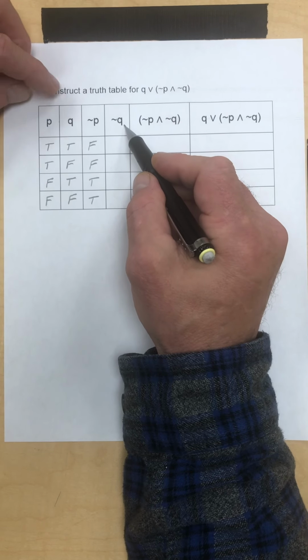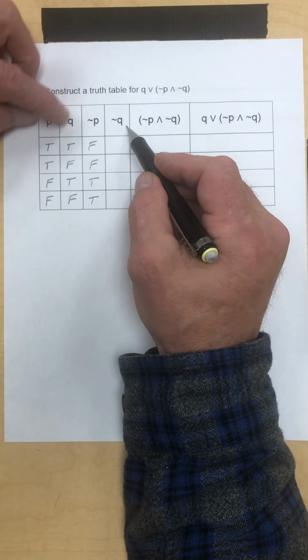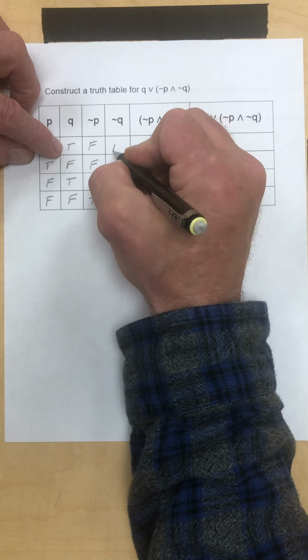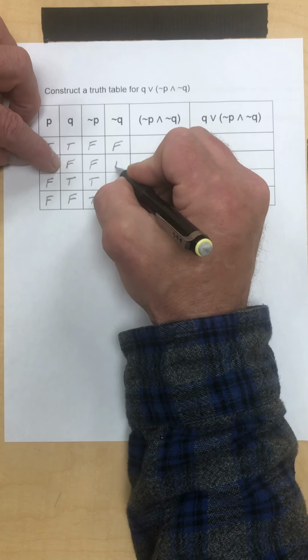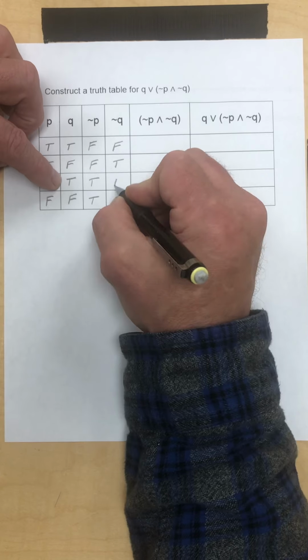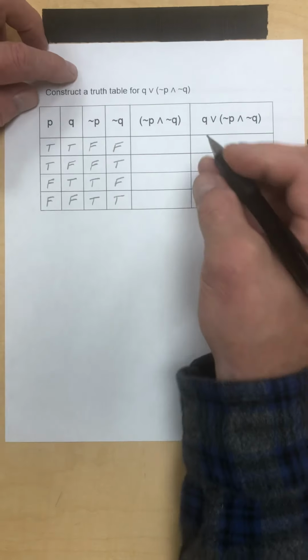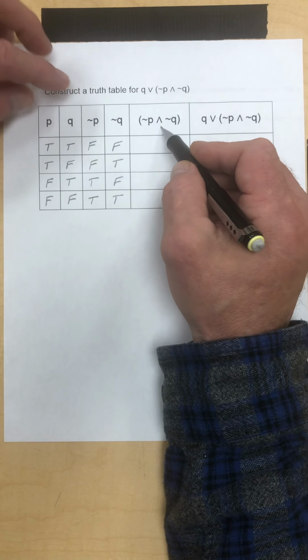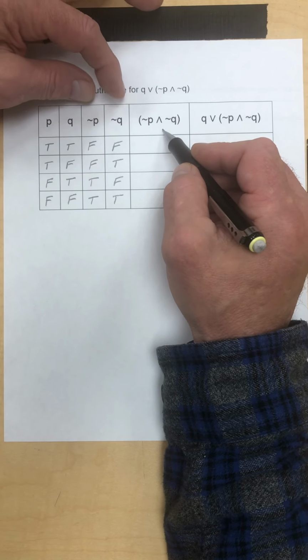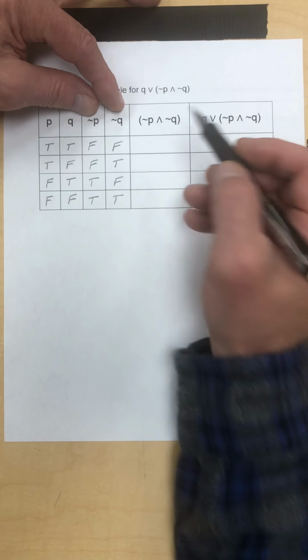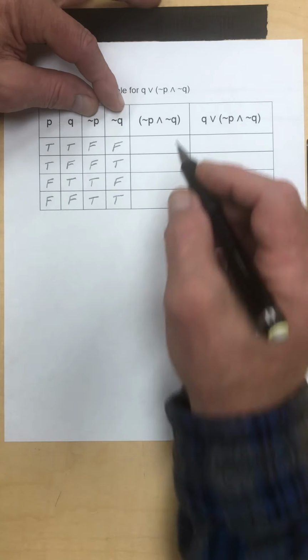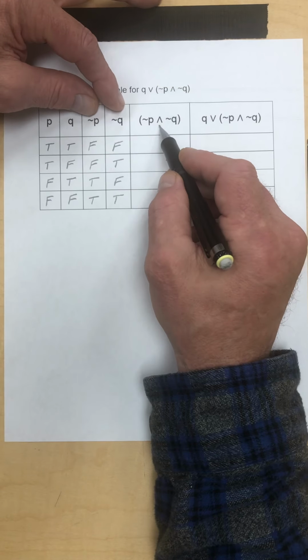All right, here I'm negating Q, so I have to come over here to this column and negate. True becomes false, false becomes true, true becomes false, false becomes true. Okay, so I have the conjunction of non-P and non-Q. So I have to take the conjunction of these two columns. Remember, conjunction is and.